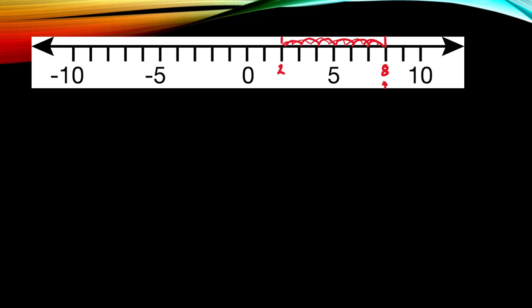But like I said, distance is a subtraction calculation. So to get 6, I can say 8 subtract 2 equals 6, and that's my positive number. But I can say to go from 8 to 2, I have to subtract 6.